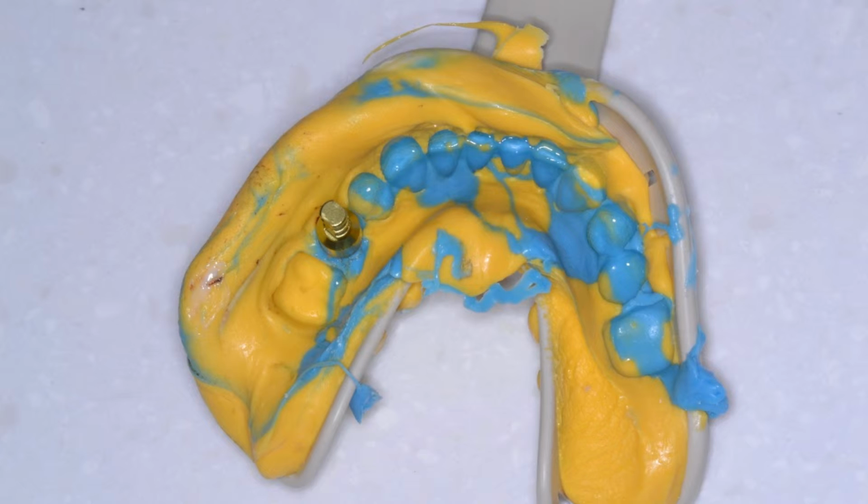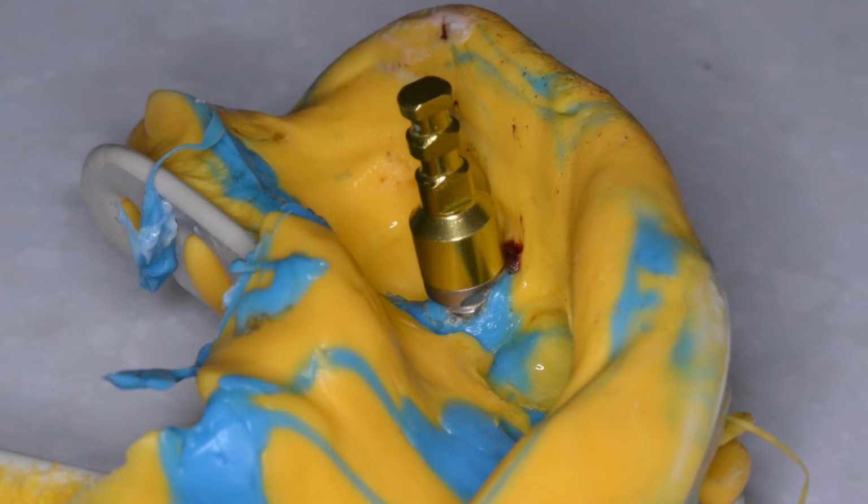So in this photograph here, you can see basically that fixture analog inserted into the impression. You can see in this case blue is the light body material, where that light body material really helps give us detail. And you can see by the implant there, there's not really a lot that we put in there. It's mostly heavy body that's holding that impression coping in place. So like I said, use light body. It gives you that much more detail in your impressions.